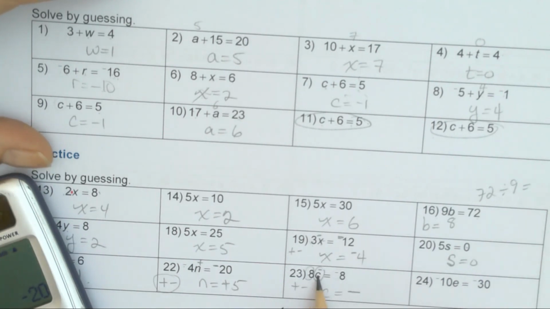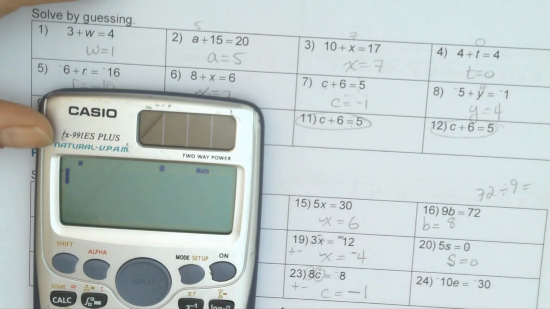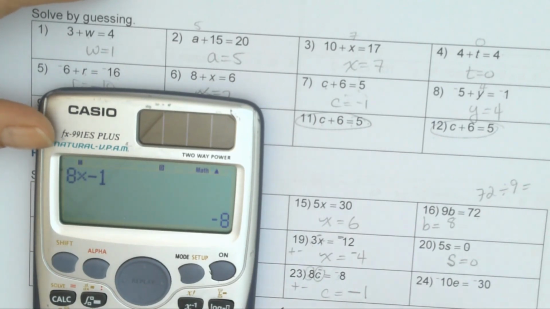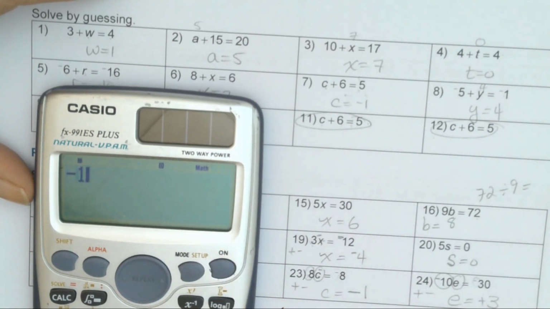Okay. So 8 times what is 8? 8 times 1. And because they have to be different to get a negative, this has to be a negative 1. So 8 times negative 1 is negative 8. Let's check. 8 times negative 1. Yep. Negative. That means the signs have to be different. This one's a negative already, so this one has to be positive. So E has to be positive. 10 times what is 30? 3. Let's check. Negative 10 times positive 3. Yep, negative 30. So that's solving by guessing.